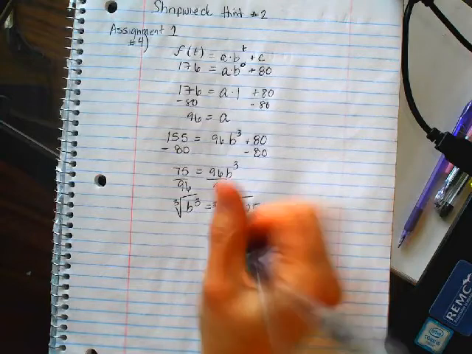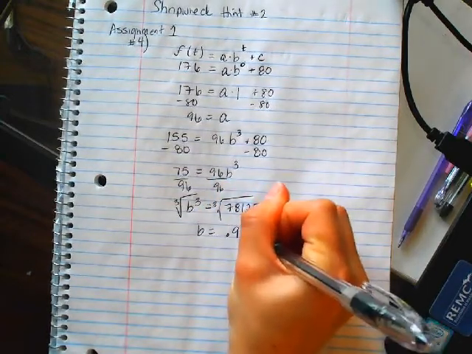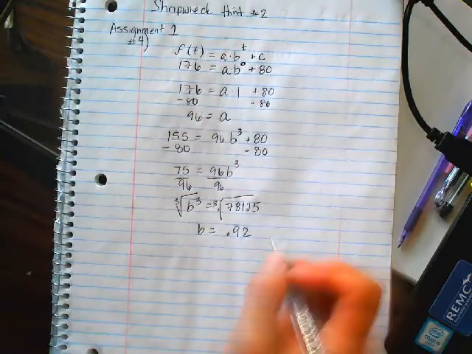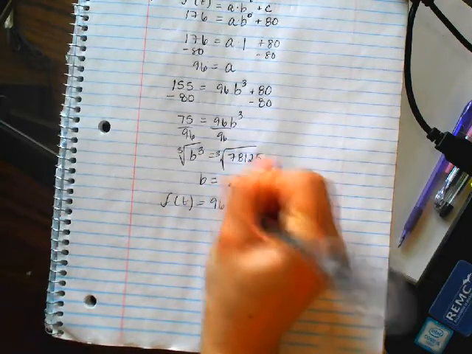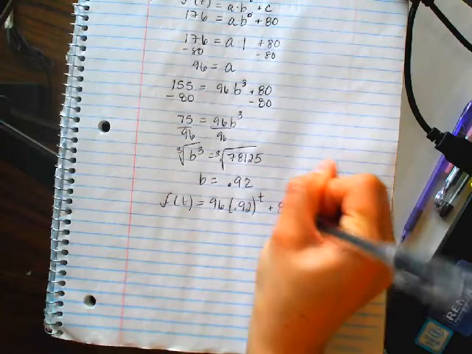And that gives me my decay rate, which is 0.92. Okay, so now you've got your a, you've got your b, and you've got your c. You've got enough to make your function. f of t equals 96 times 0.92 to the t plus 80.